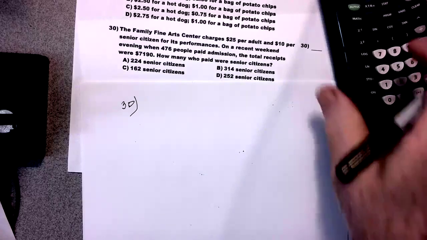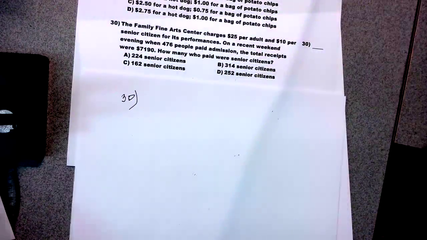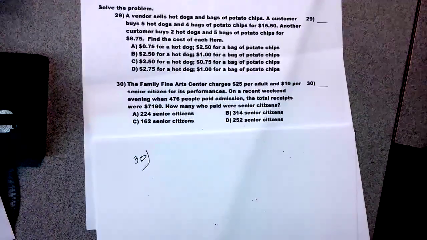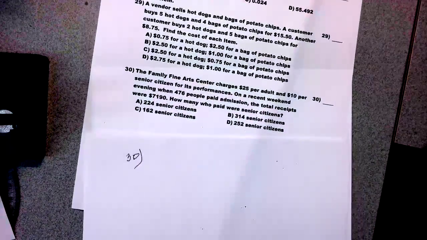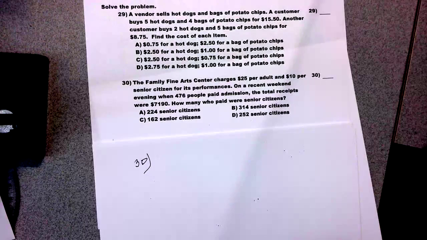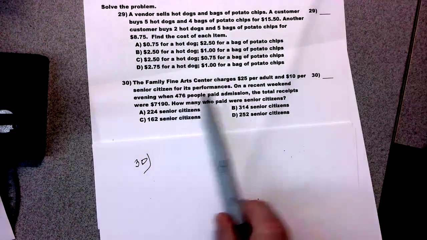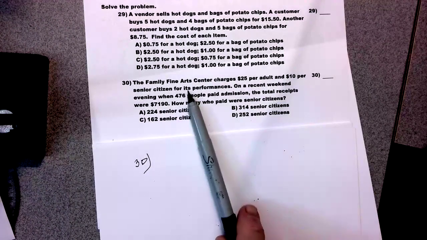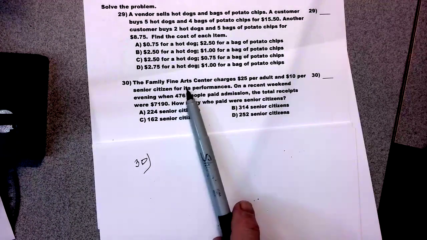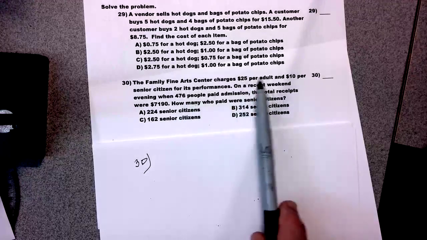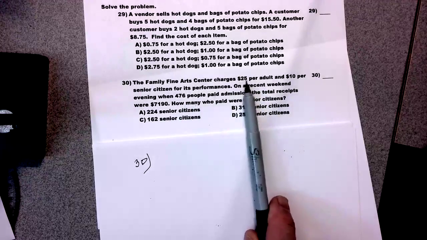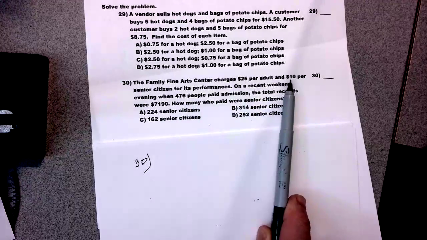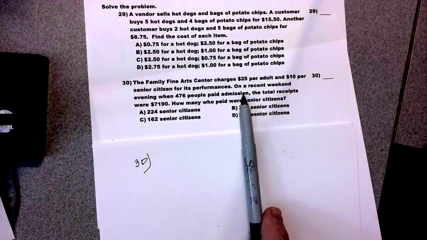Problem 30 out of the set of problems for reviewing for the final exam. Notice, this one's also going to be a linear system problem, and we're given two different sets of information. We're told that there's a play going on, and they charge a certain amount per adult and a different amount for each senior citizen. But then they tell me two different things.